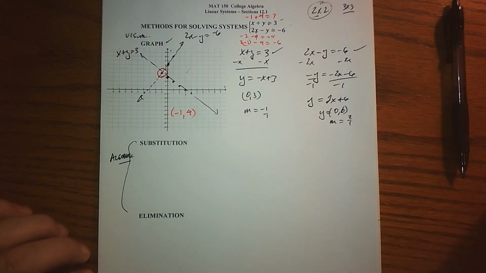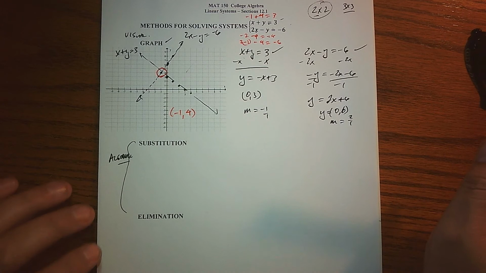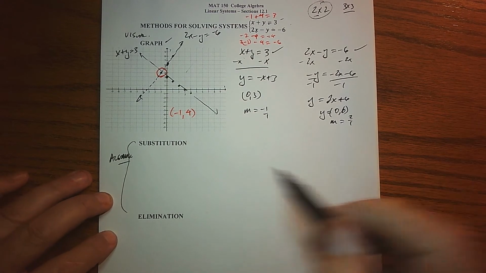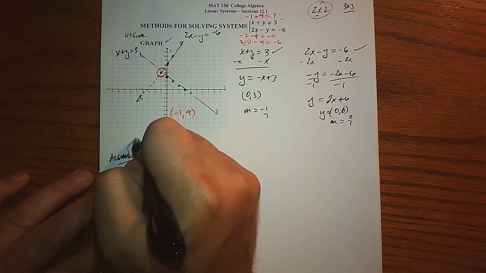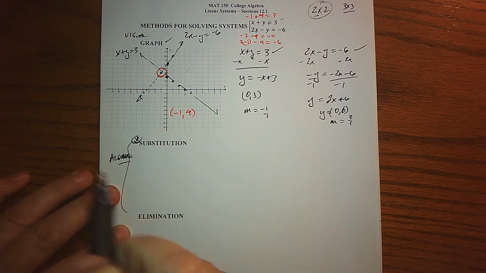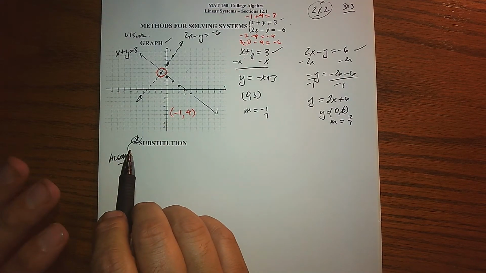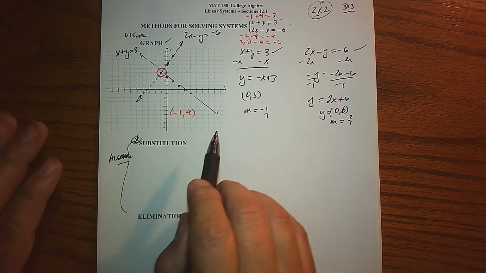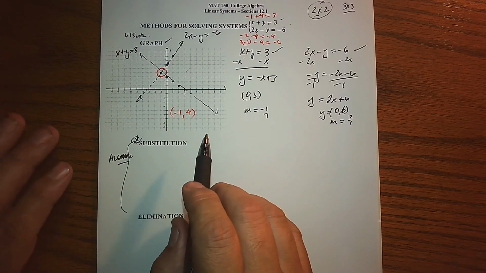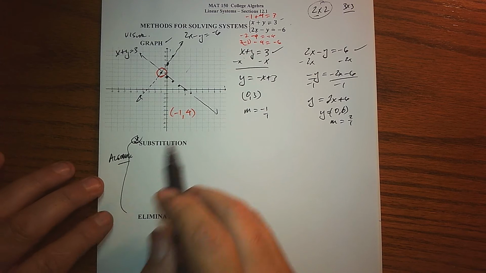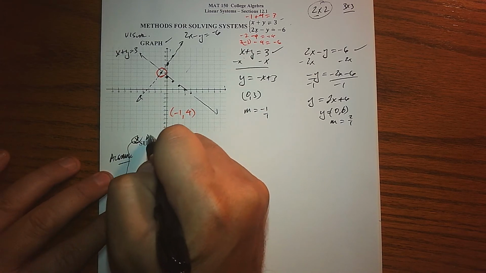Okay, so the next way to solve a system is to use what's called substitution algebraically. I'm going to put a little asterisk on this one because it turns out that the substitution technique is probably hands down the best one. It might not be the easiest one, as you'll see in a moment, but the thing that I like about this is that it works all the time.